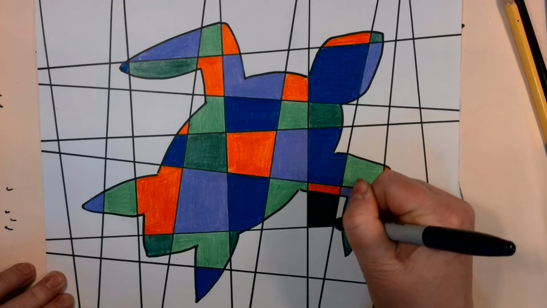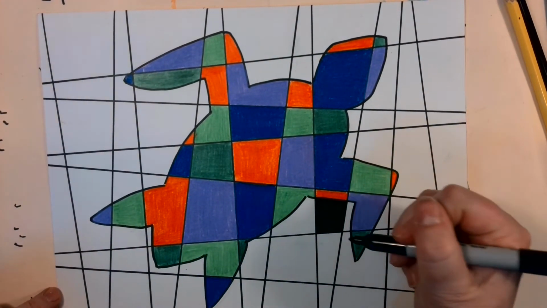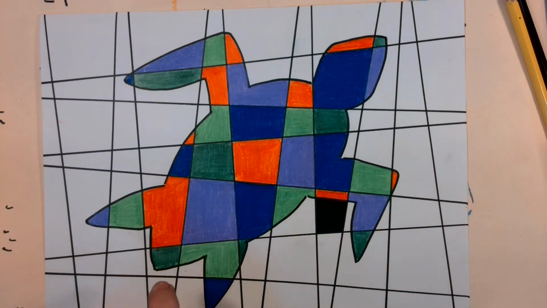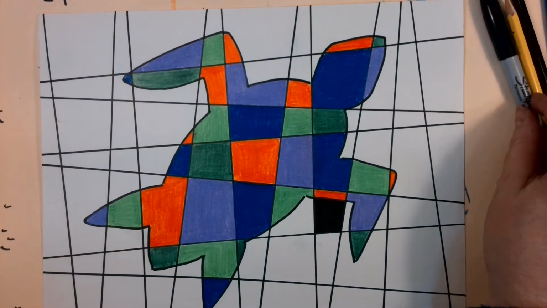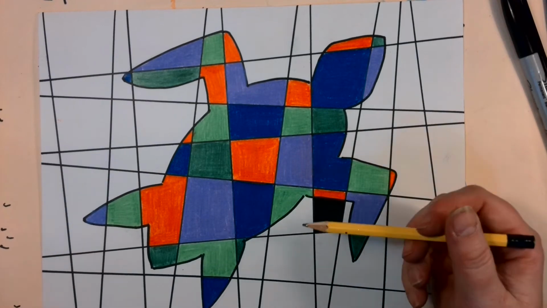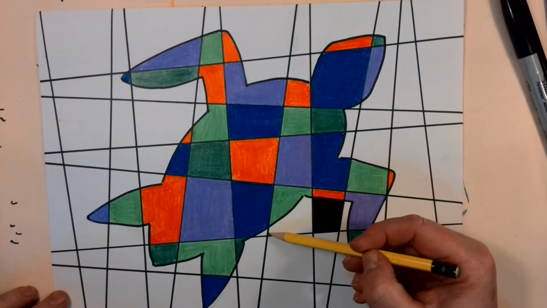If your block is not turning nice and black, you're either going too fast and you're not allowing the ink to come out, or you're running out of ink. Usually it's that you're going too fast. Okay, so for the next block, I'm going to do a light gray.